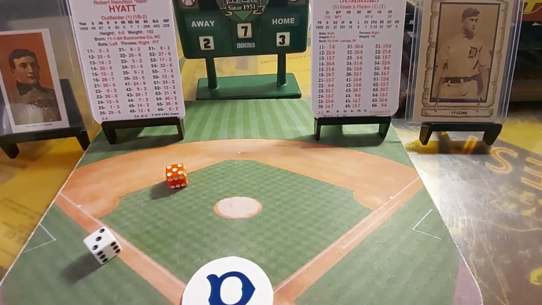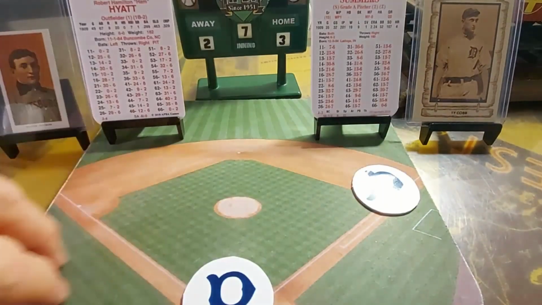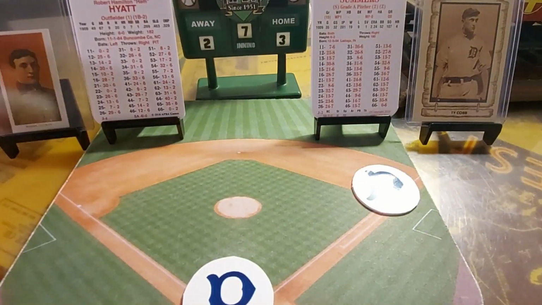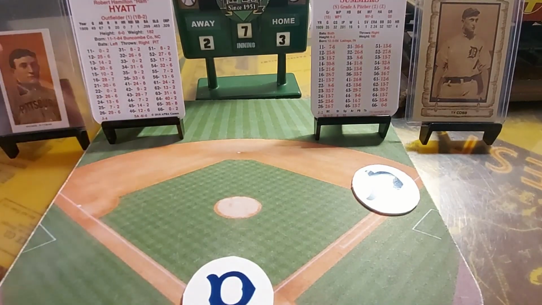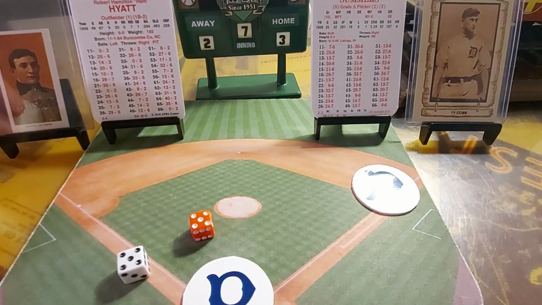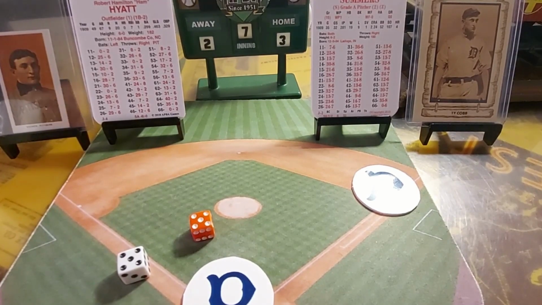The batter is Ham Hyatt. One roll for Hyatt. And that could tie the game. We'll see what the second column reads. 55 is a 2. That's definitely a tie game, a triple. And that error really comes up to haunt the Tigers. RBI for Hyatt. Game is tied 3-3.